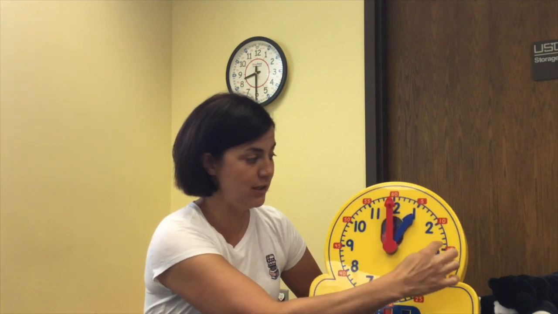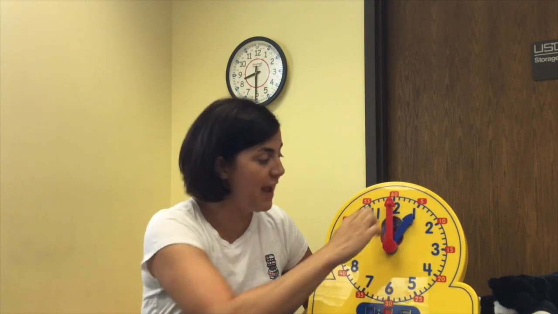Every hour has 60 minutes, which are all of these little lines all around the clock. So we have 24 hours in a day, 60 minutes in 1 hour, and the hands, these 2 arrows, move around to show us the time.